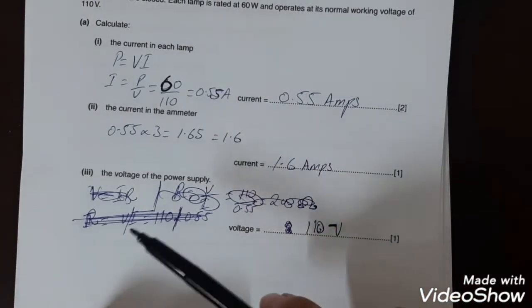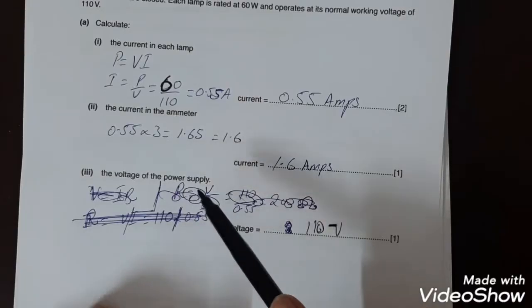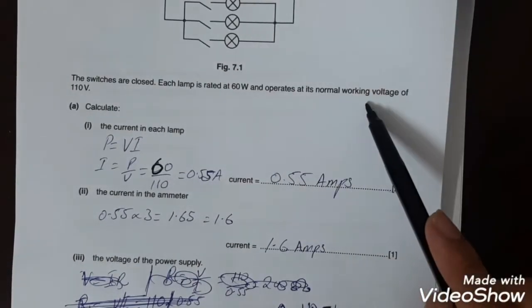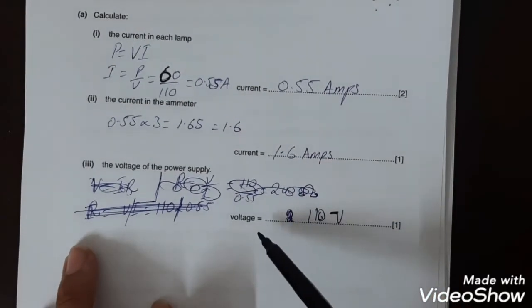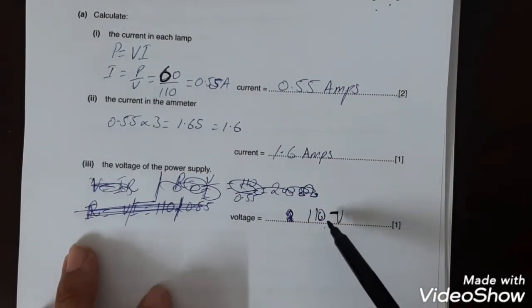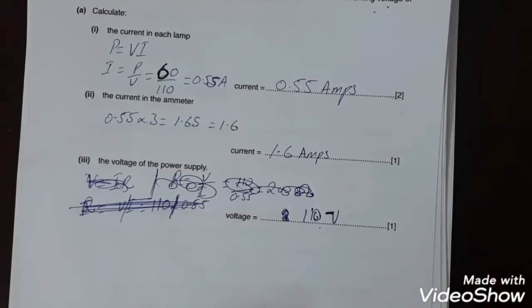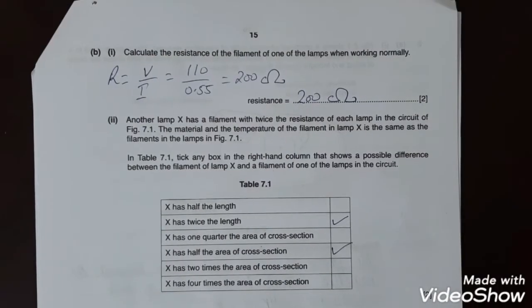Then part 3 states the voltage of the power supply. It is already stated that the normal working voltage is 110 volts. So the power supply will also be 110 volts. So this is what we will write in part 3.